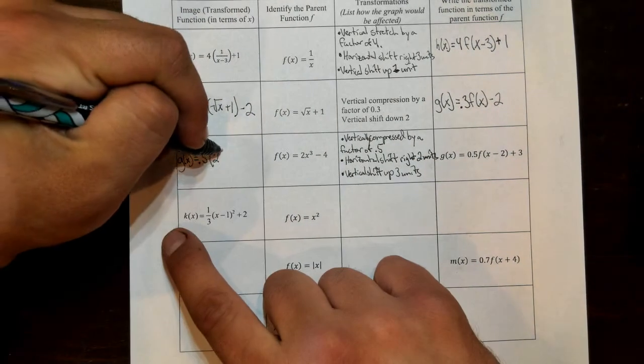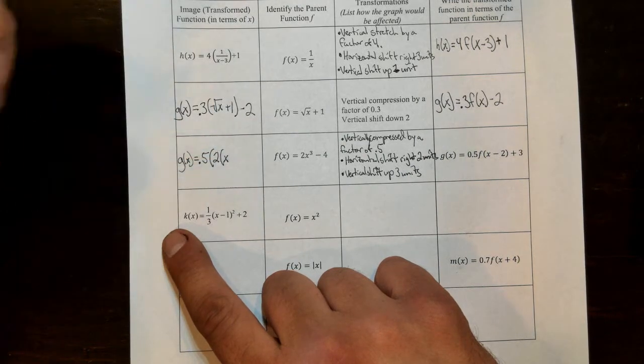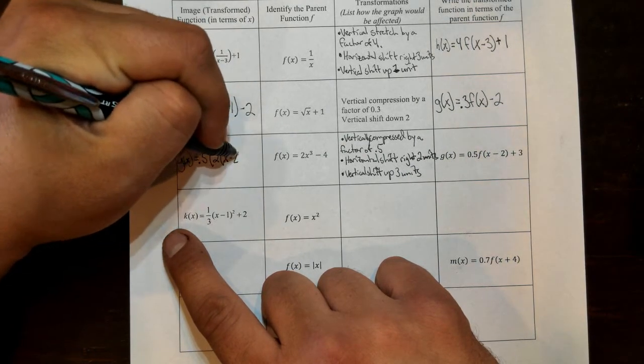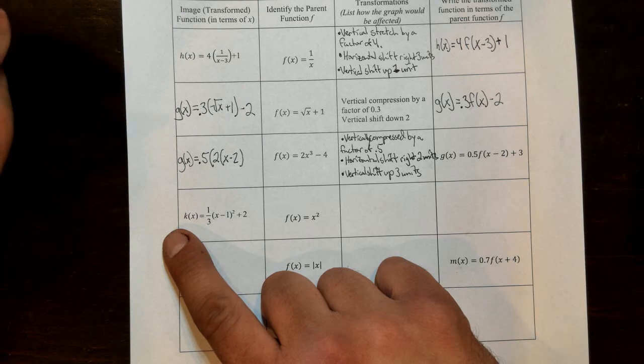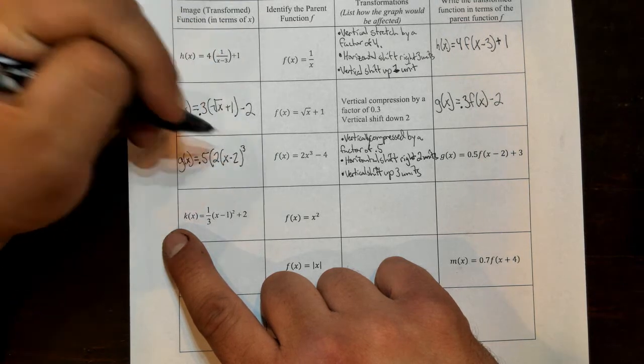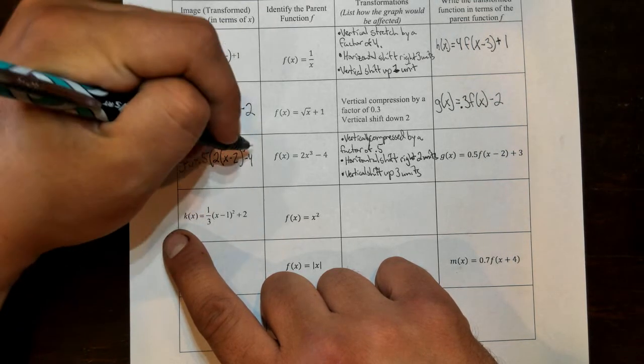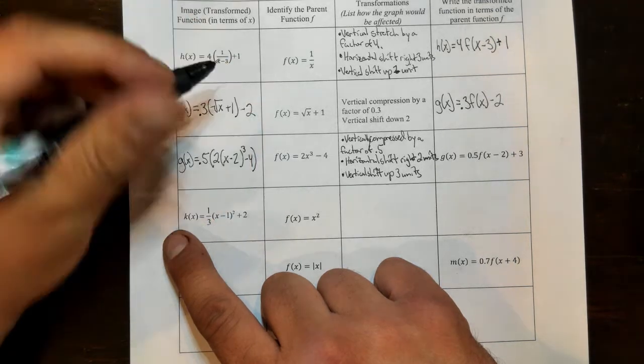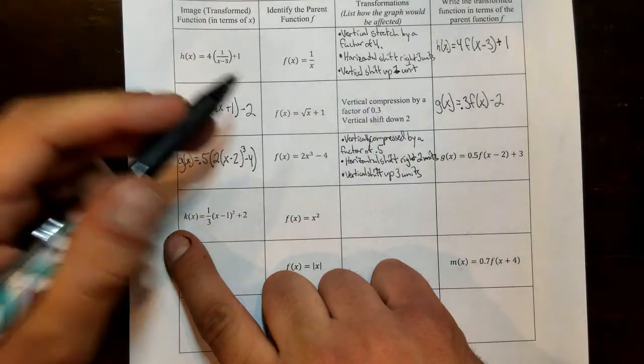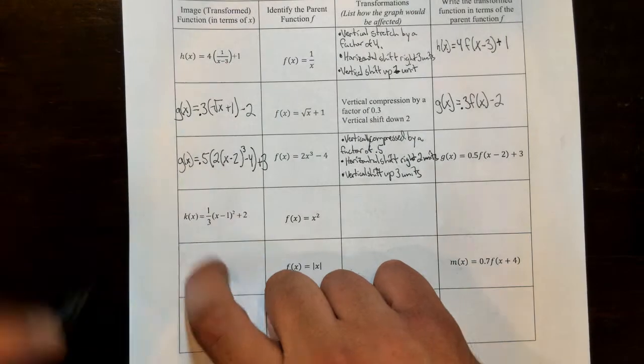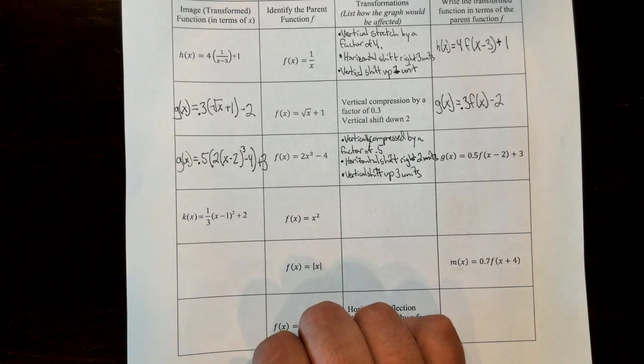So I need, in the same parenthesis as x, minus 2 here. And it's cubed, and then minus 4. And then what else are we doing to it? We are raising it 3 units, so plus 3, just like that.